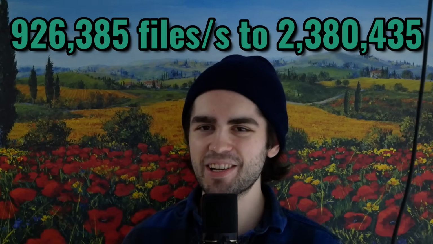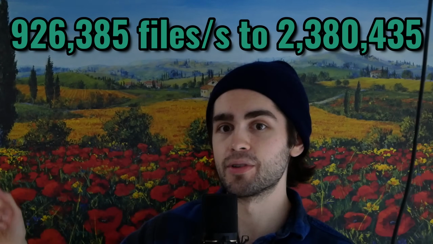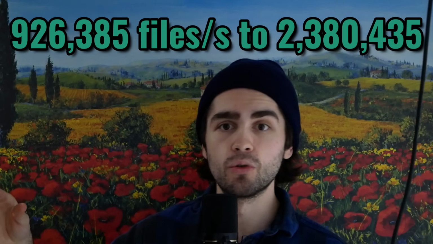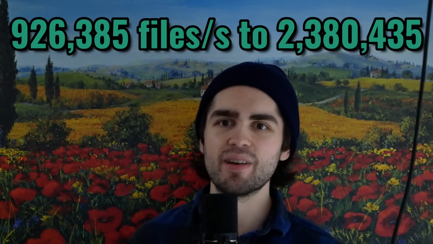Now we also have some read ahead for directories in the readdir function for BTRFS. Here that drastically improved performance. We're talking about a 2.5 times increase. So we have from 900,000 files per second to about 2.3 million files per second. So big change.